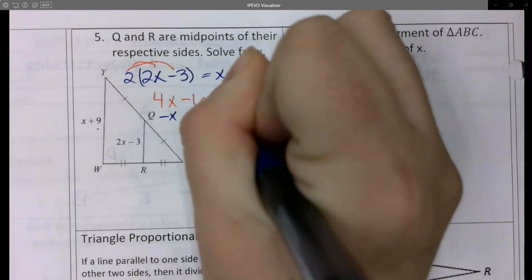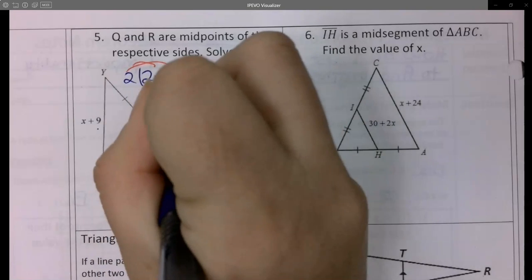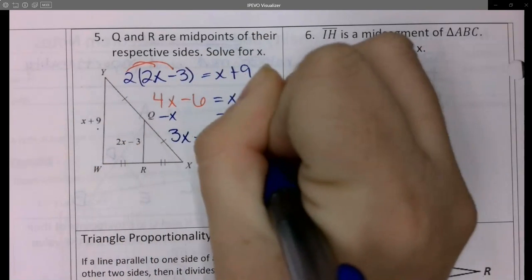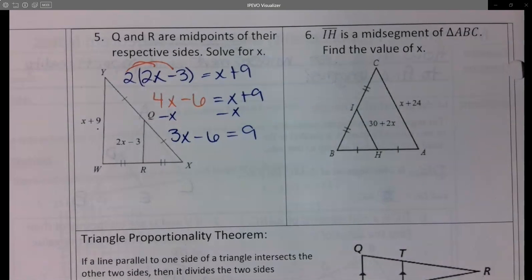Then I want to get all of my x's over to the same side. So I want to subtract x on both sides. That will get me 3x minus 6 equals 9.